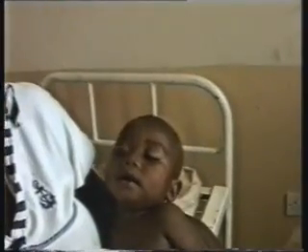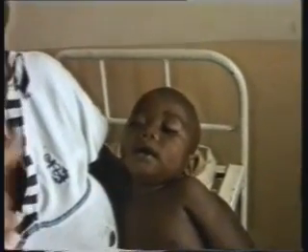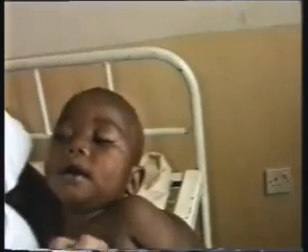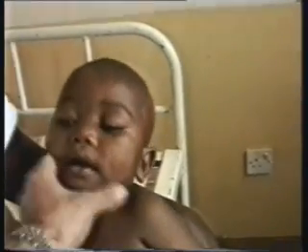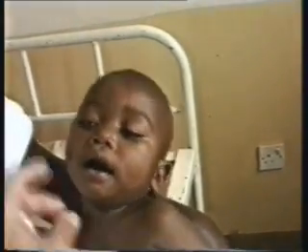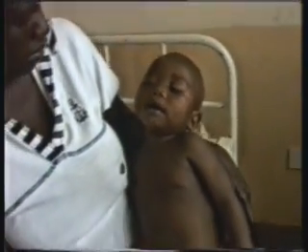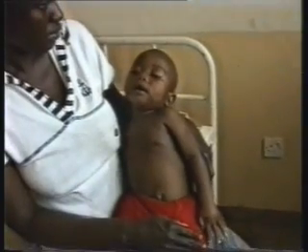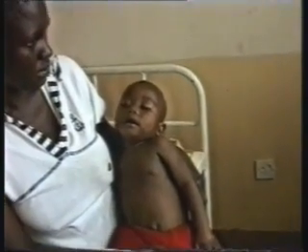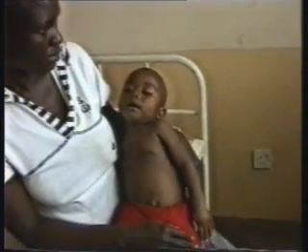Does not make eye contact. An unconscious child cannot be wakened. He does not respond when he is spoken to or shaken. This child is unconscious. If the child is lethargic or unconscious, the general danger sign is present.